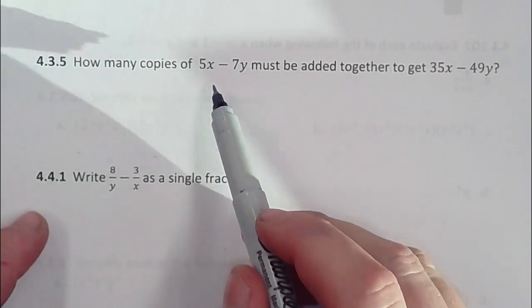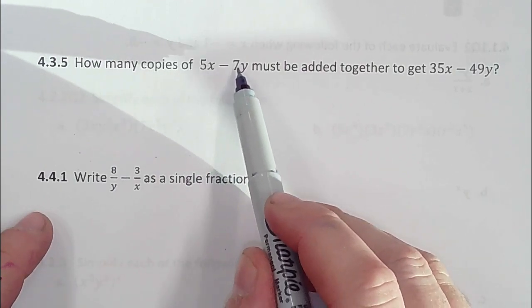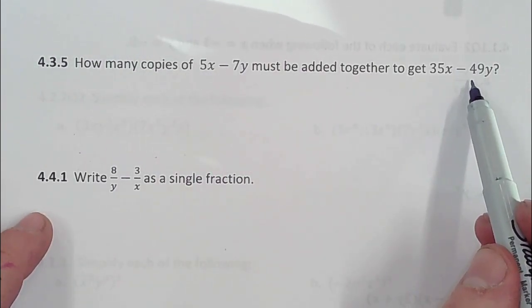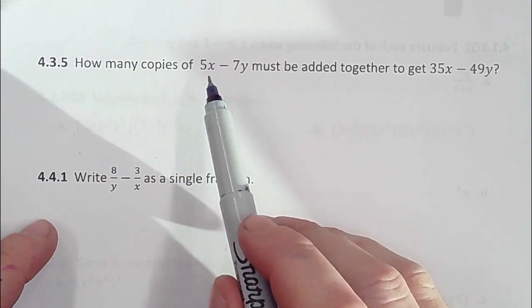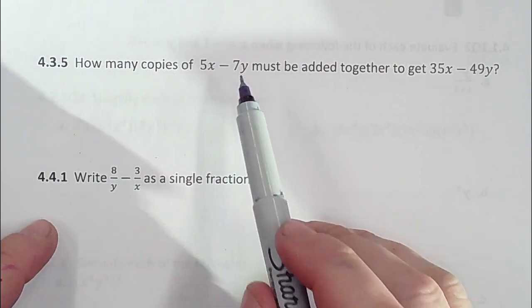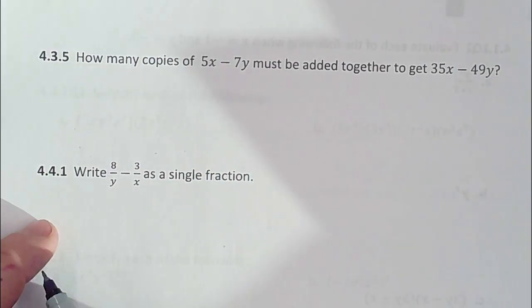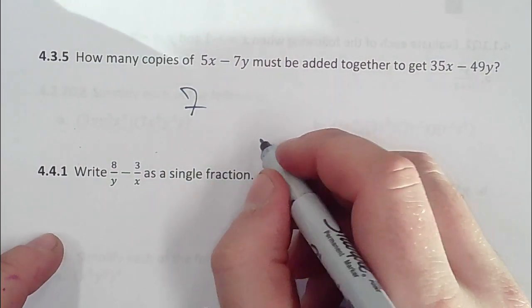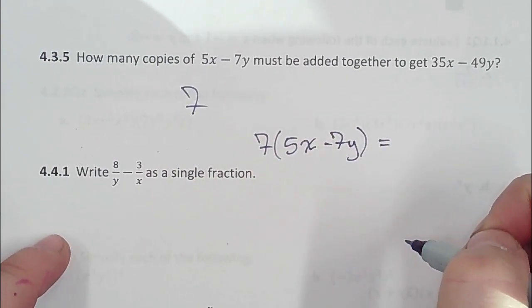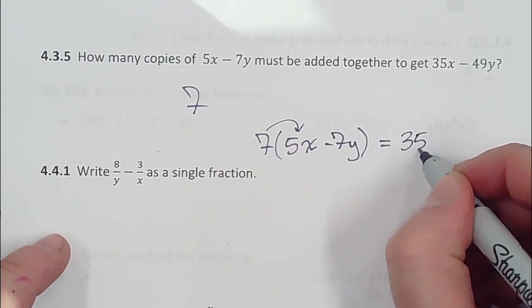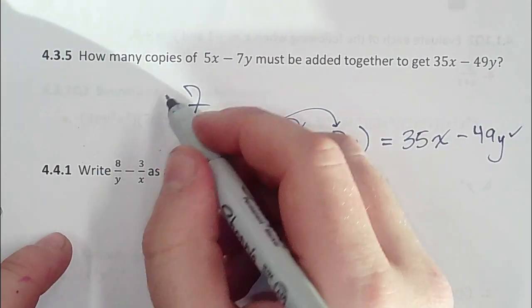Down here it says, how many copies of this must we add together to get this? Well, if I add 2 copies together, I'll end up with 10 x's and negative 14 y's. So not quite. But you might notice that if I add 7 copies of this, 5, 10, 15, 20, 25, 30, 35, I'll get 35 x's. And I'll get 7, 14, 21, 28, 35, there we go, 42, 49 y's. So we need 7 copies. And the way you can check that is by thinking of this: 7 times this guy. Does it equal this? Well, it definitely does. If we distribute, we get 35 x's and we get negative 49 y's. So yep, 7 copies.